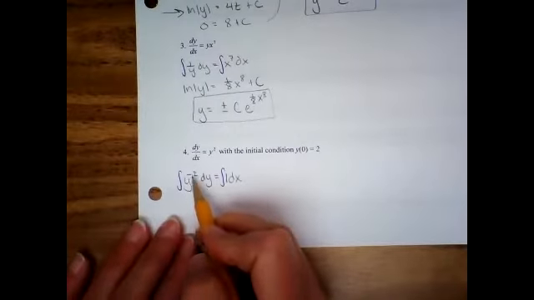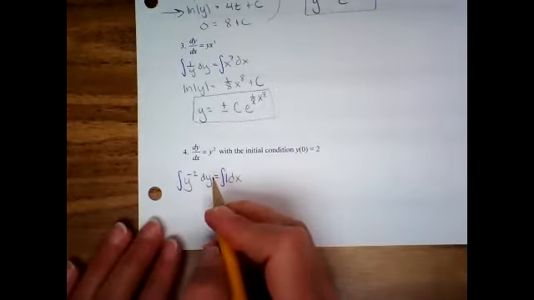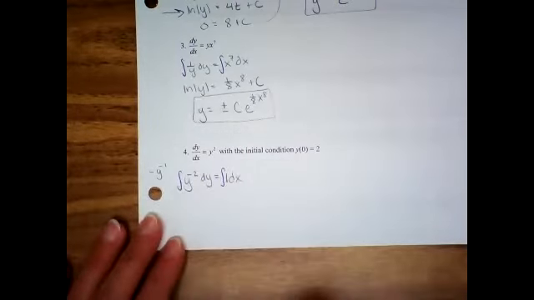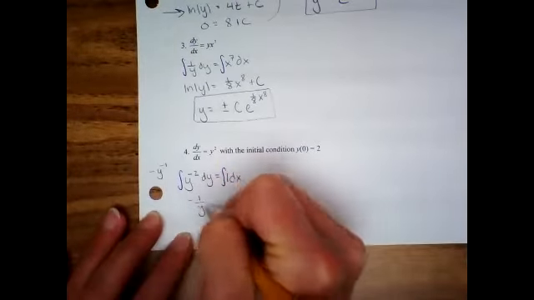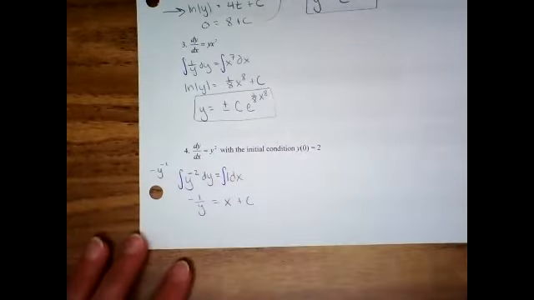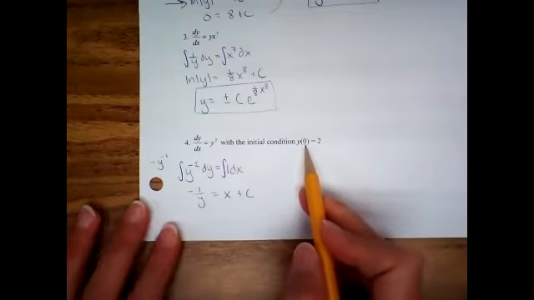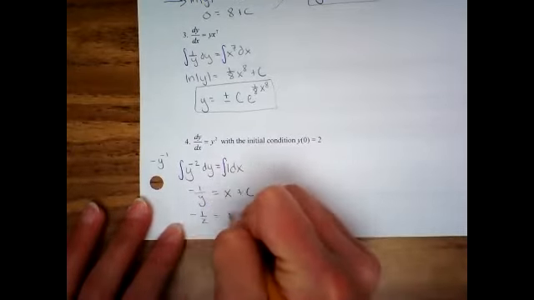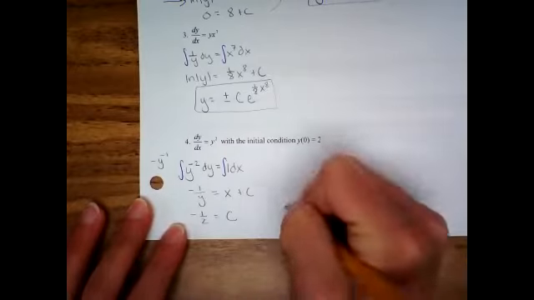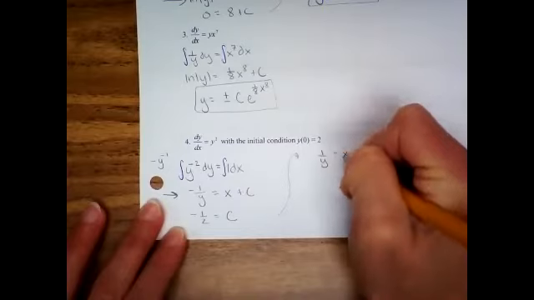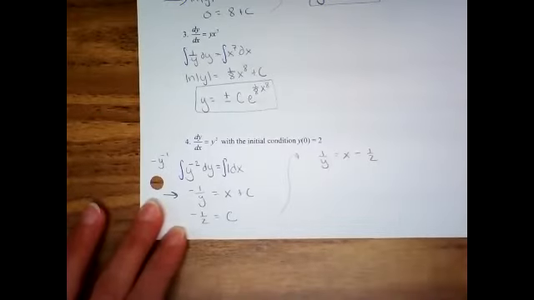So antiderivative, we would raise the power. It would be y to the -1, and then you divide by the negative. So that would be -1 over y. And over here, we'll have x plus c. Plug in the initial condition. So x is 0, y is 2. And so c is 1/2. We're going to recopy this step, but put the -1/2 in there.